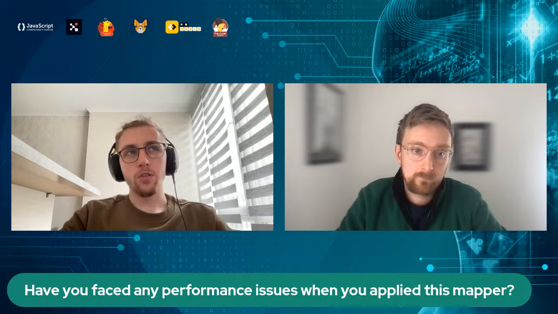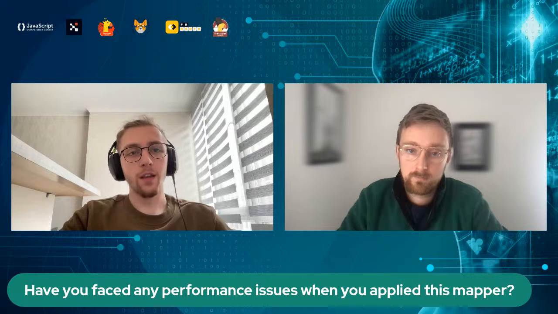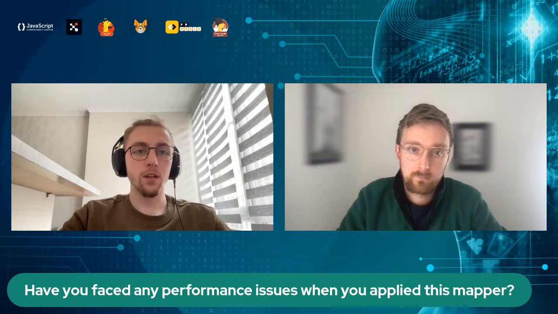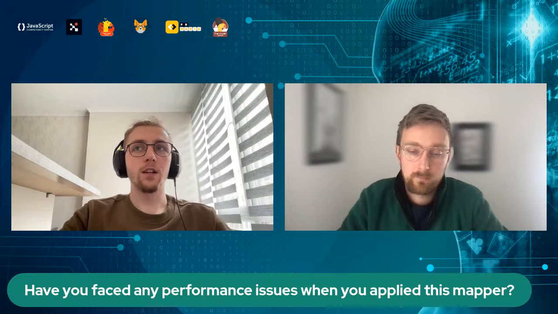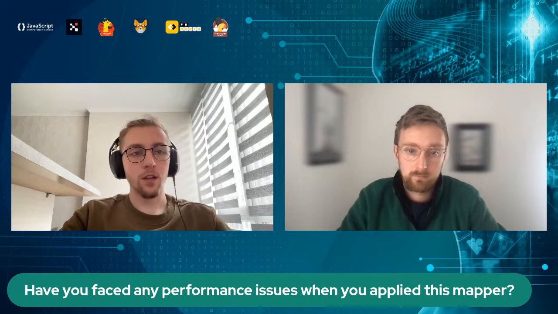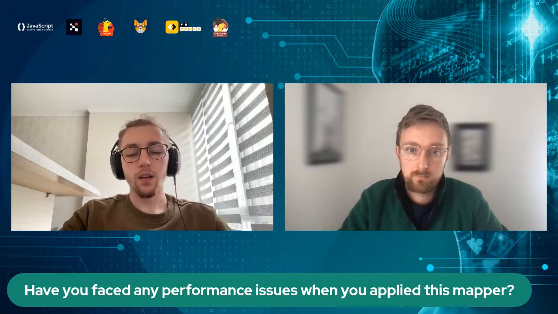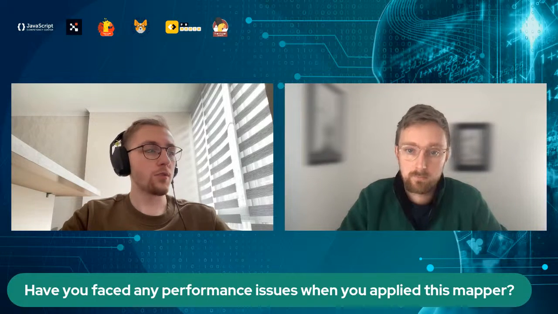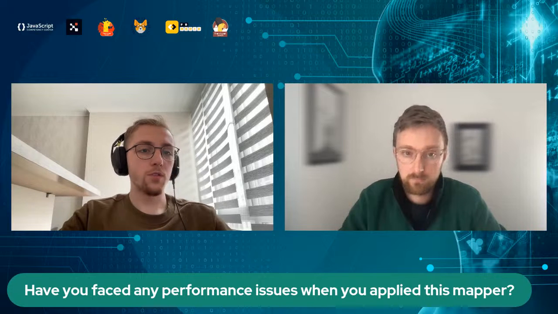No, the only issues we have faced so far is the rate limiting of the API, because one way or another you are hitting the endpoint's API to get something from the endpoint or to upload something to the endpoints. That's where we have a bottleneck. You need to keep in mind that when you integrate with a headless CMS, there is always rate limiting involved, and you can't just spam API calls. That's the only performance issue we have faced.